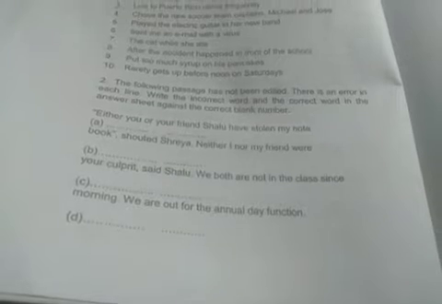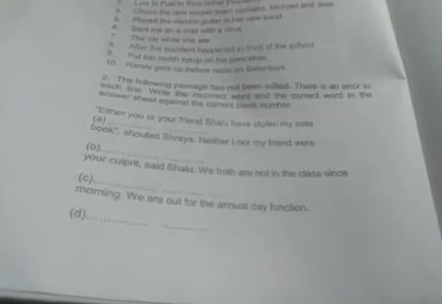2. The following passage has not been edited. There is an error in each line. Write the incorrect word and the correct word in the answer sheet against the correct blank number.